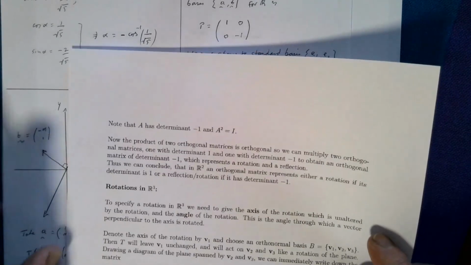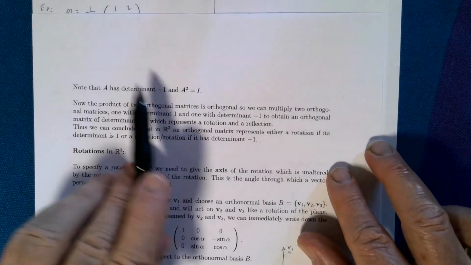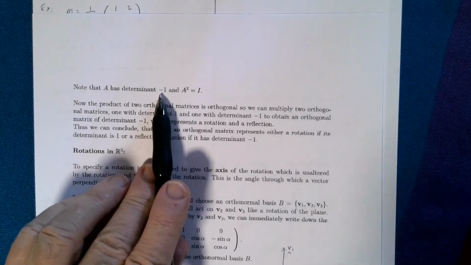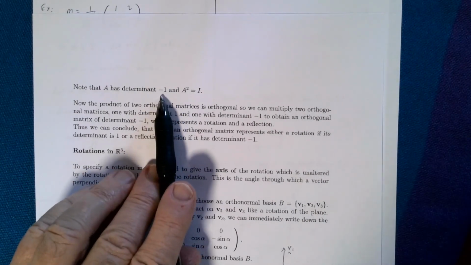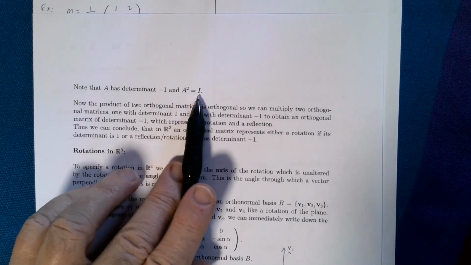We know that every orthogonal matrix has determinant plus or minus 1. If it's +1, we've seen it's a rotation. If it's got determinant -1, then it's going to be a reflection. And obviously, if you reflect something twice in the same line, you get back to where you start from. So A squared is equal to I.